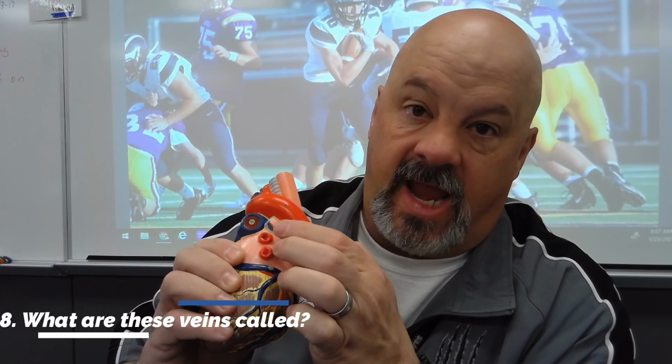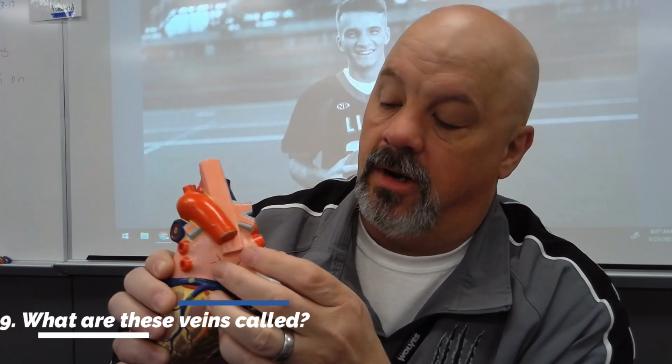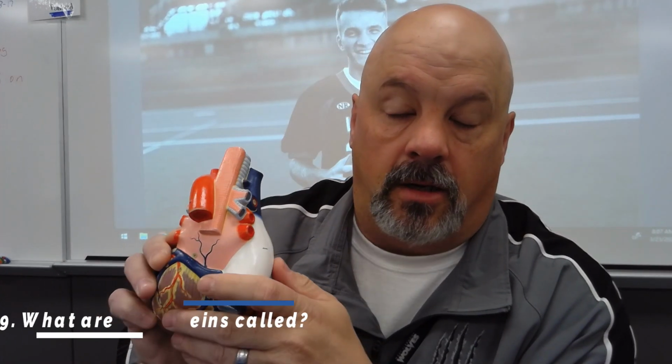And if we turn the heart around and we look at the back, we see these two red veins. These are bringing oxygen-rich blood back from each lung. We see two here, and the other two are right there. What do we call those veins? All right, so that should cover the external features and major blood vessels on the heart. So let's work with going to the inside. So I'm going to switch models because the smaller model has a little bit better structures on the inside.